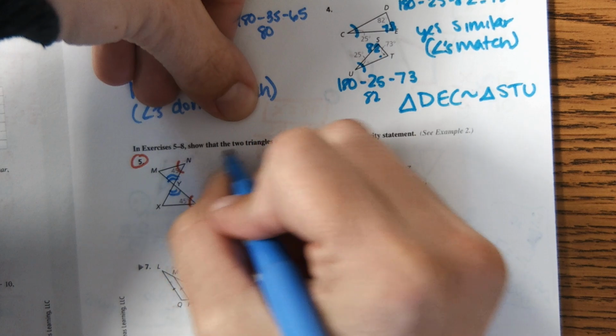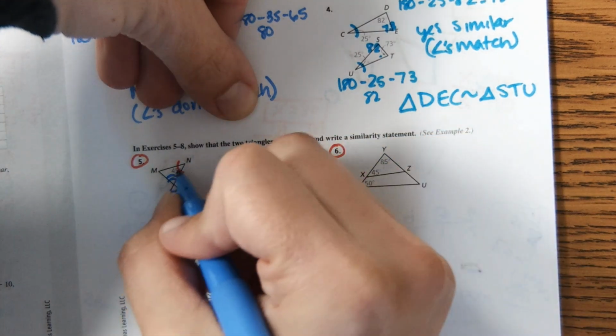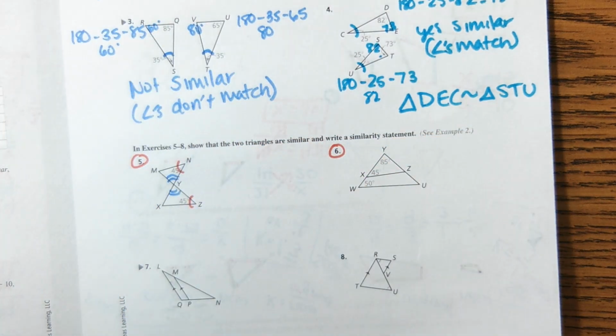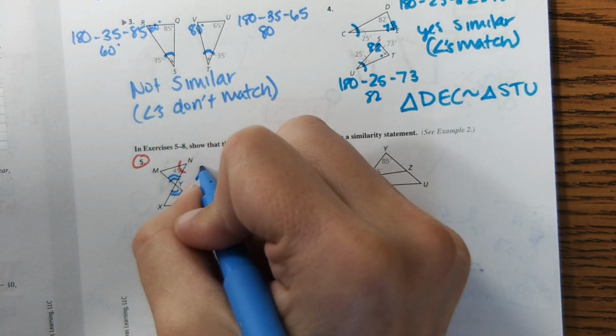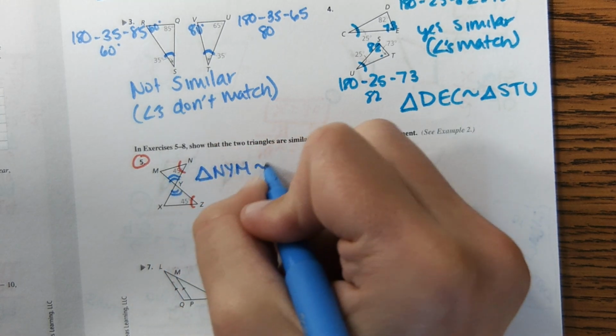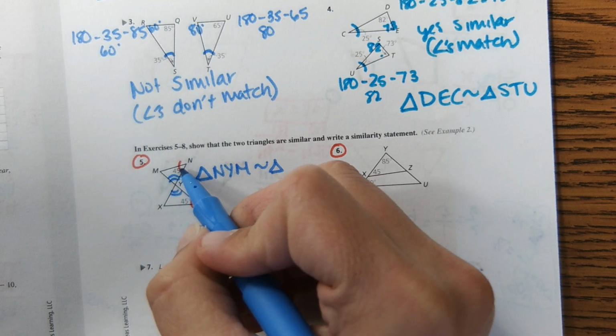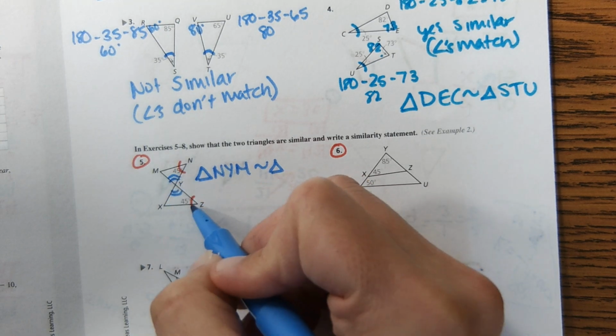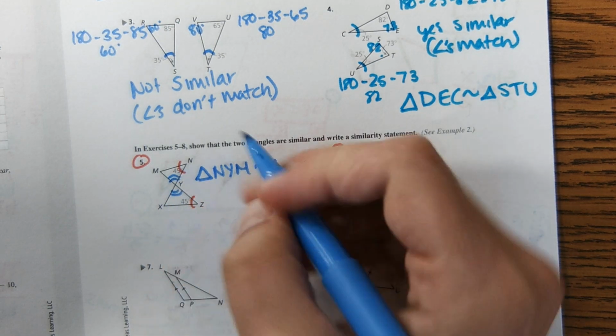So show that the two triangles are similar. So we showed that two angles are equal and write a similarity statement. So triangle NYM is similar to triangle, and you have to do it in the same order. I did red, blue, nothing. Red, blue, nothing. ZYX.